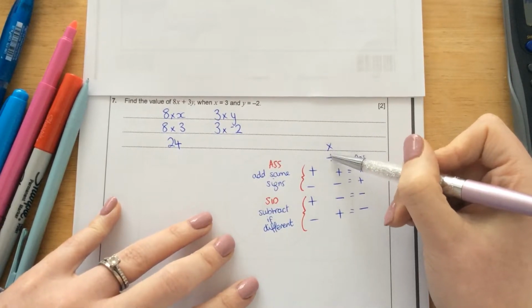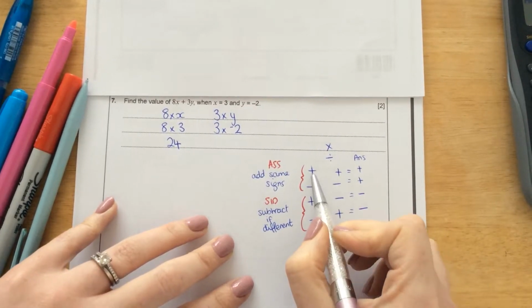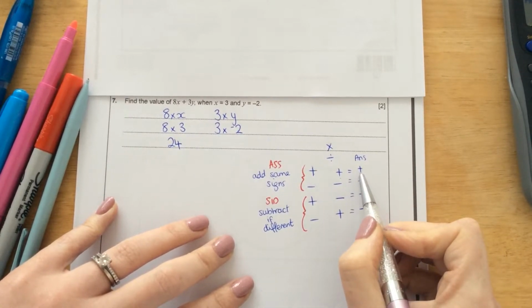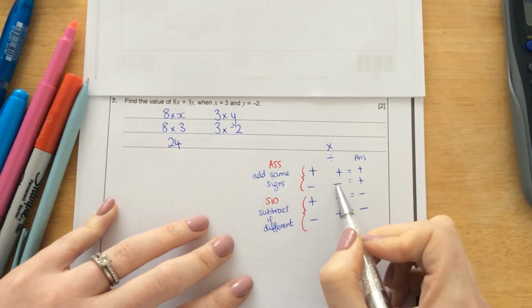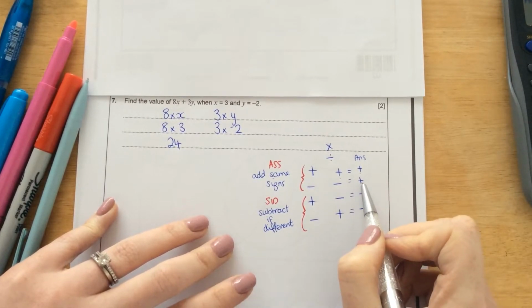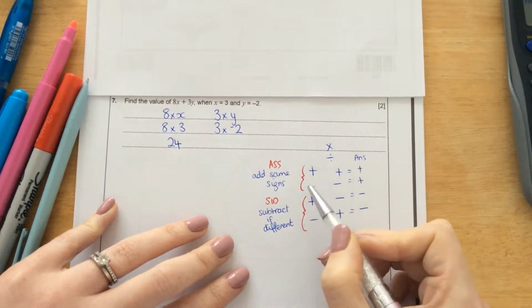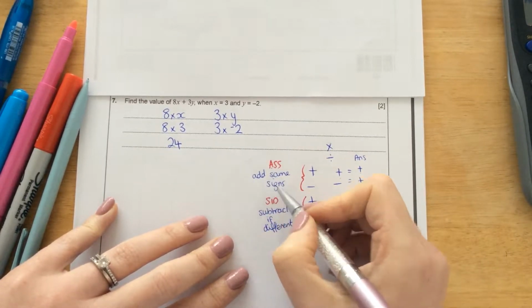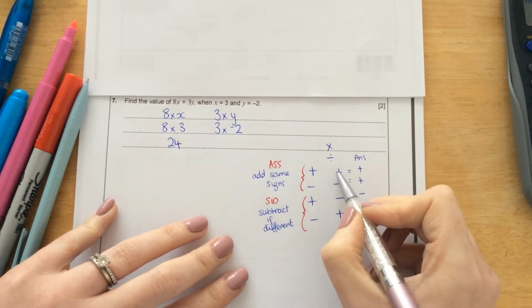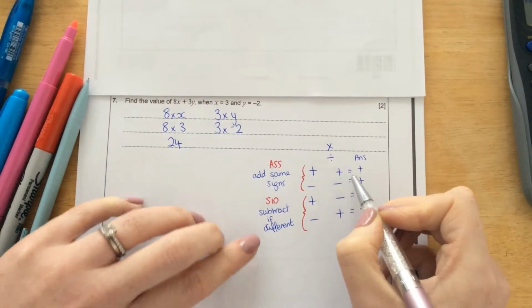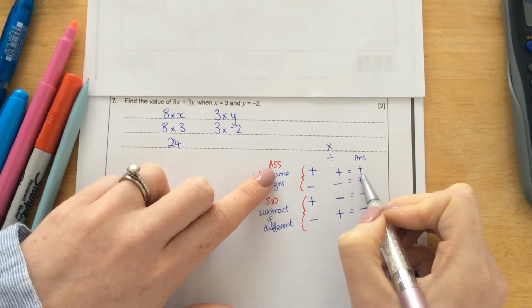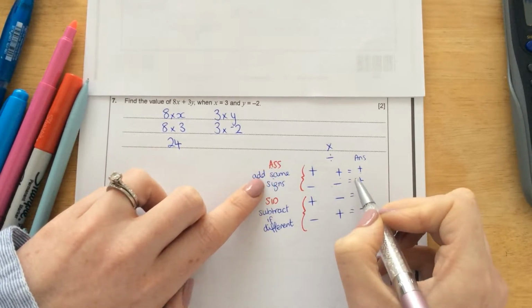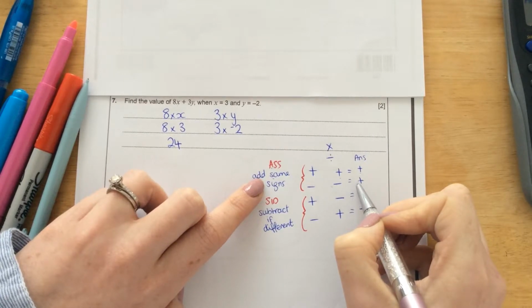By timesing or dividing, they work for both. If I've got a positive number times by a positive number, my answer is going to be positive. Negative times by negative, my answer is going to be positive. So we can remember that by using the rule AS, add same signs. So that means I've got the same signs being times together, so my answer is going to be positive.